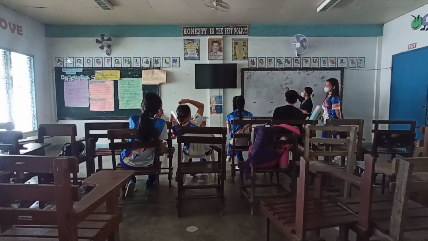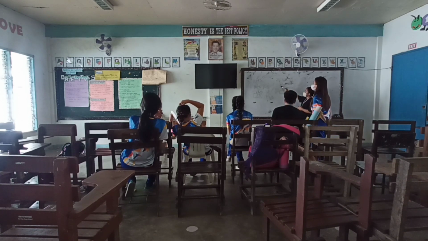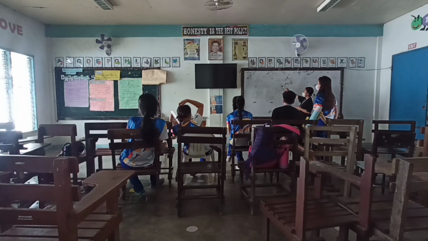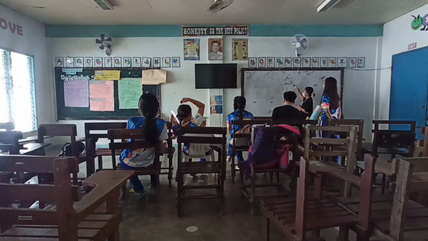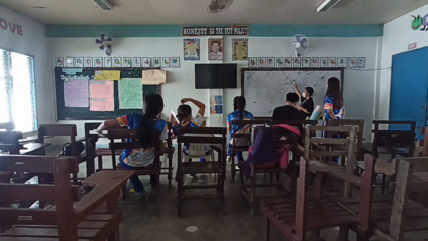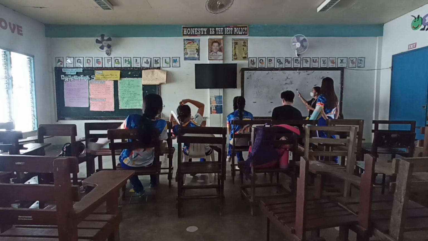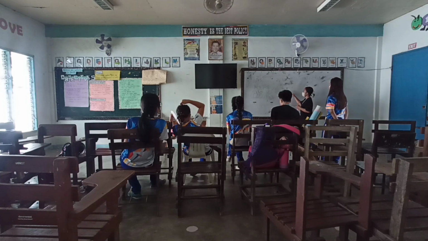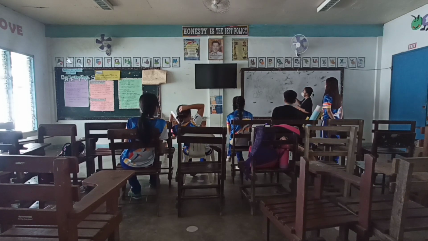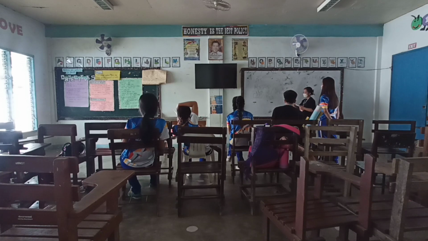So first, find their absolute values. The absolute value of positive 8 is positive 8. The absolute value of negative 7 is positive 7. So they are unlike signs, so you have to subtract the smaller number. So 8 minus 7 equals 1. And it is positive 1 because 8 is bigger than 7 and 8 is a positive number.